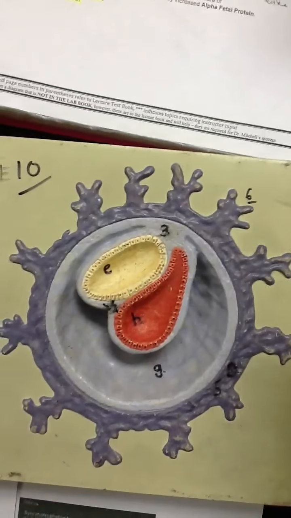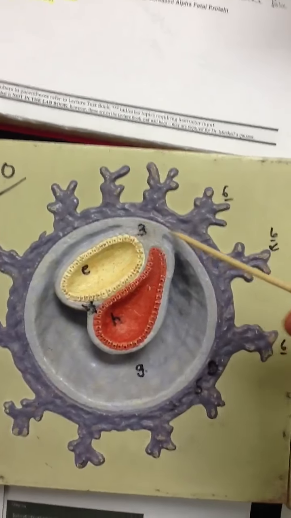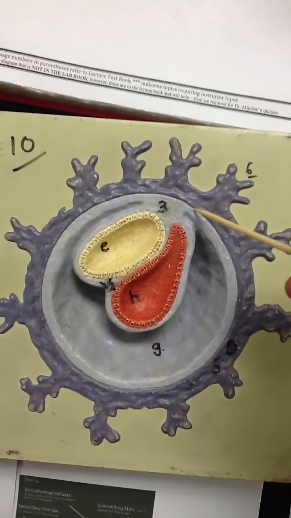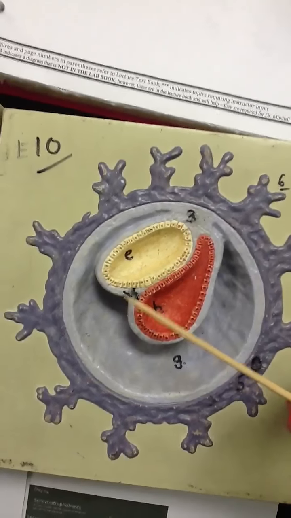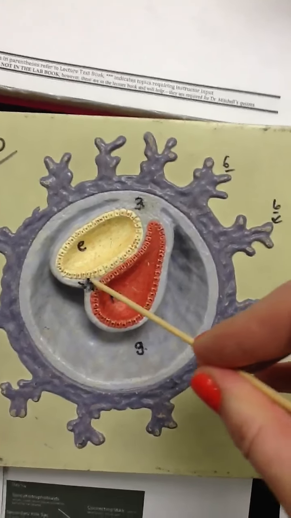Then we have the connecting stalk, which soon becomes the umbilical cord. Then we have the prochordal plate, which becomes the cephalic region.